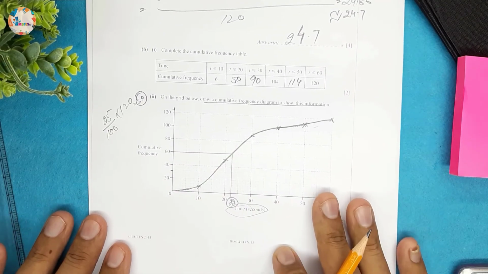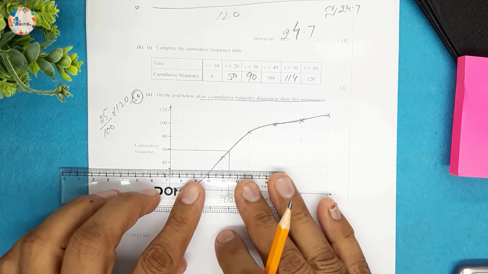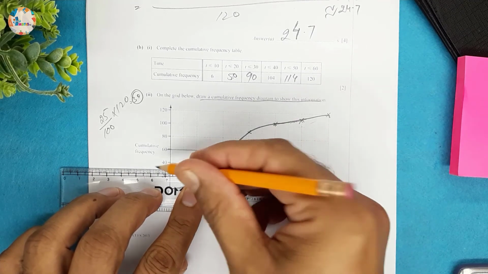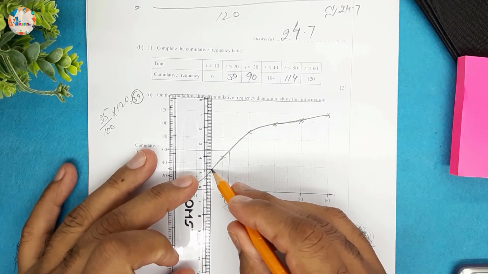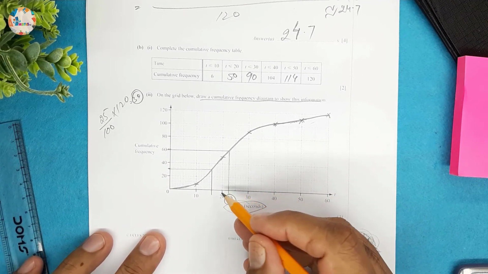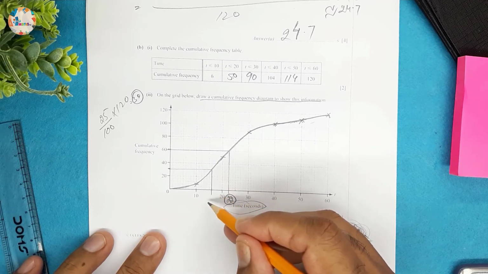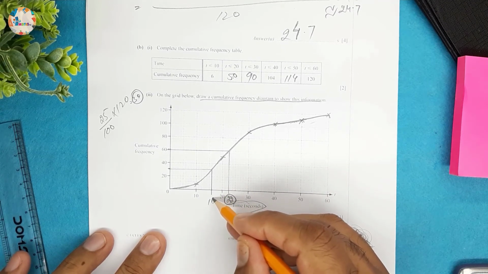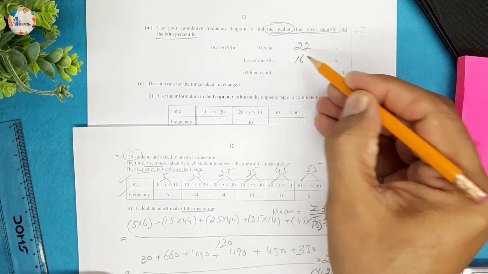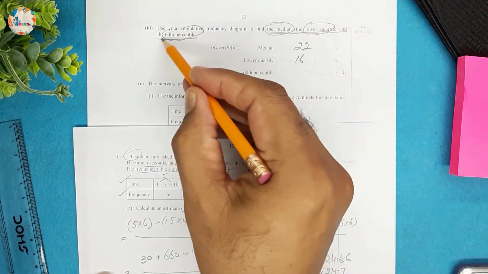From here we can take the reference and draw this line over here, and this will be the reference point. This reference point is 15, 16, so this will be 16. So 16 is basically the lower quartile. The lower quartile is done, then the 60th percentile.